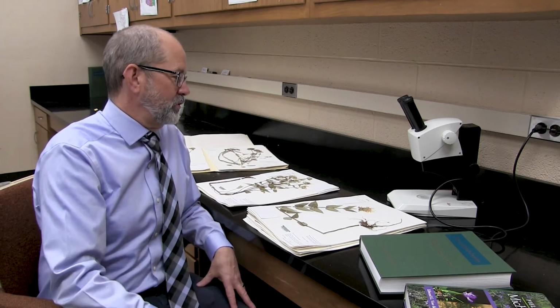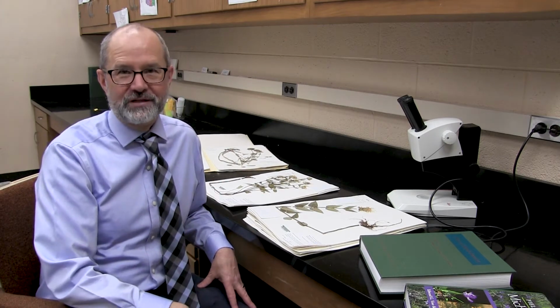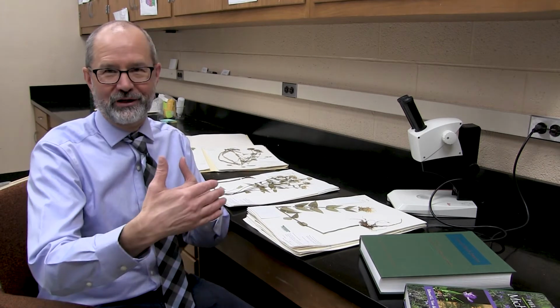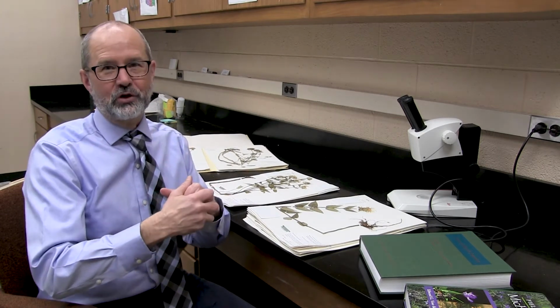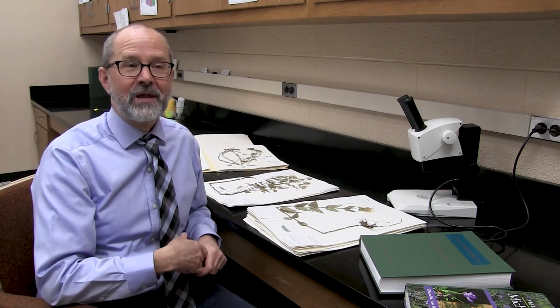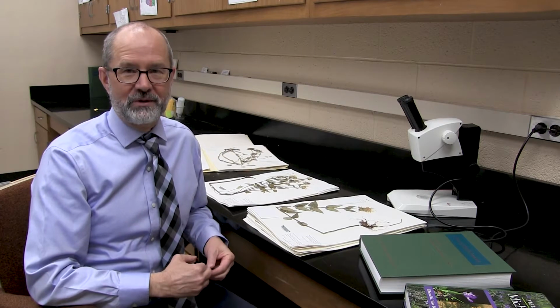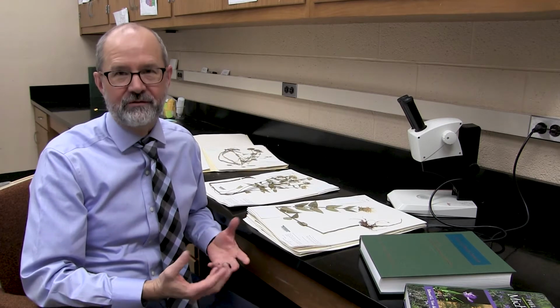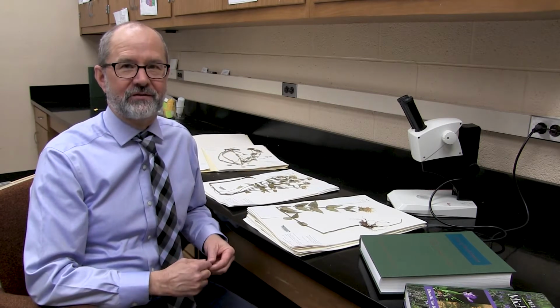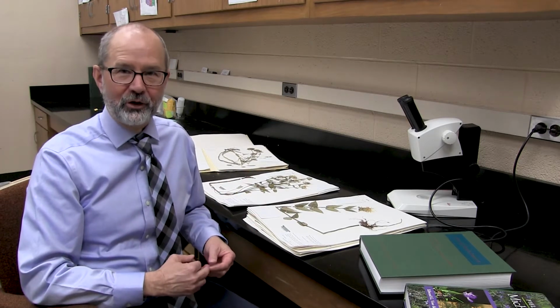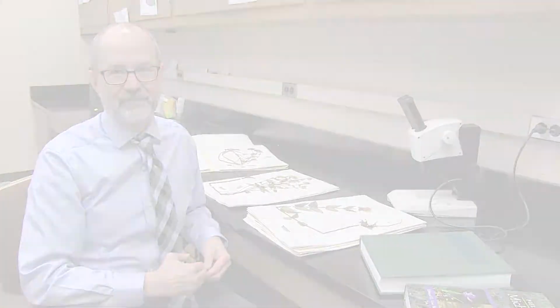Another way that we use specimens in floras is that floras have to have keys. In other words, those are the couplets and the legs that you can use to identify a plant. And they also have to have descriptions of those species, so describing how long the leaves are, what color the flowers are, and those kinds of things. Specimens is where we get all of that information. They're the building blocks of floristics.